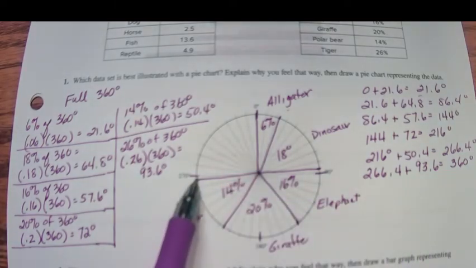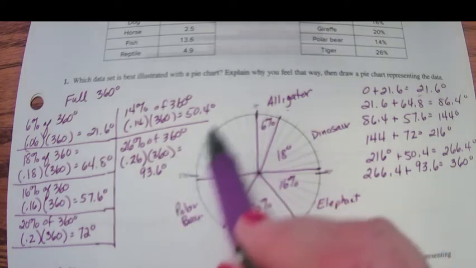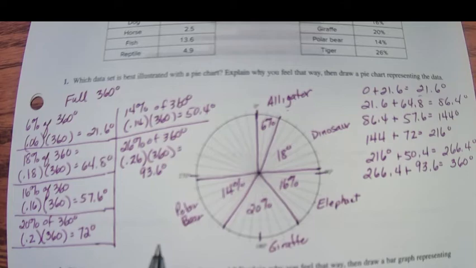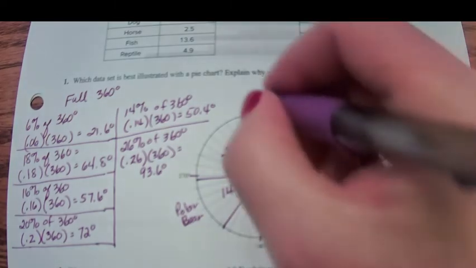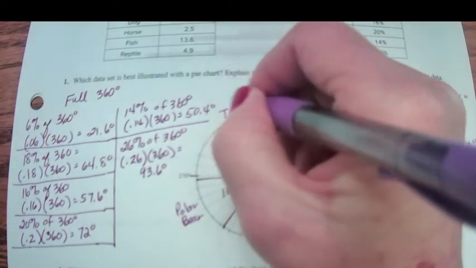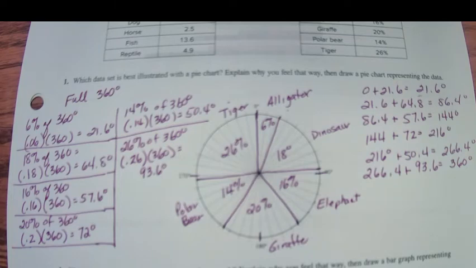And now starting at degree 266.4, a 93 degree piece of the pie is going to go up to 360. And so that's 26% of the pie, and that's my tiger.